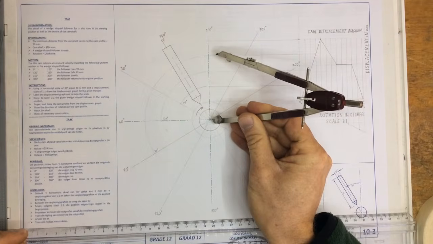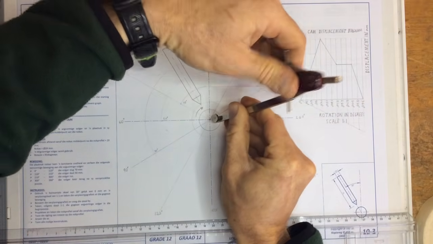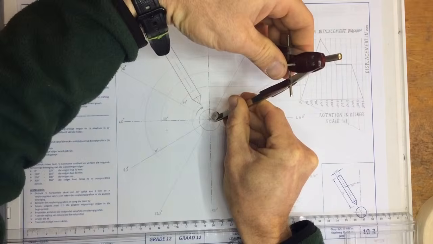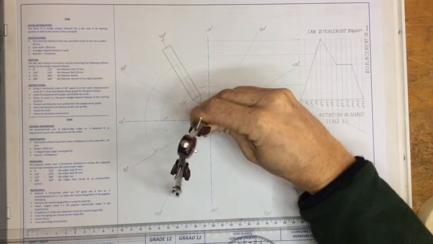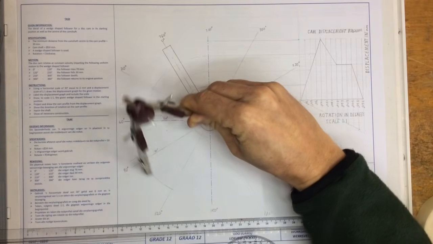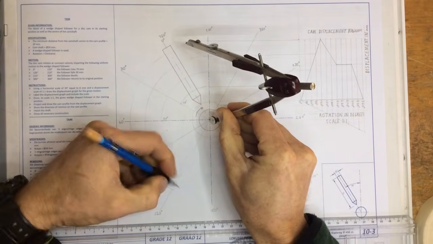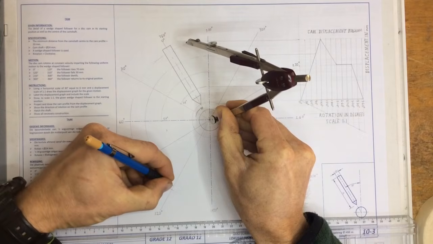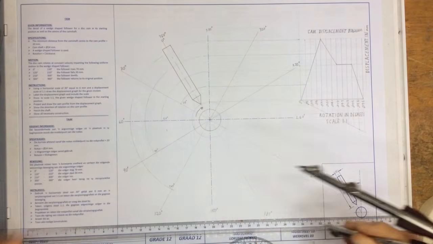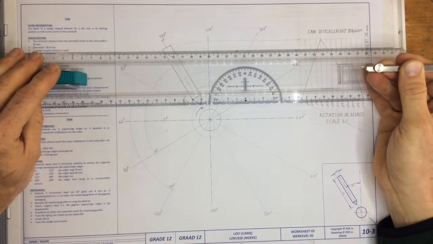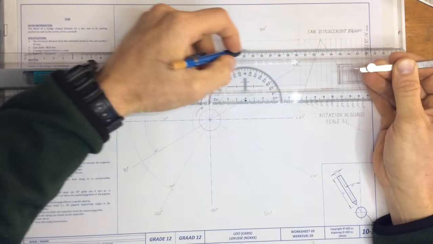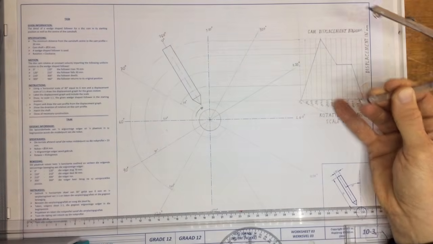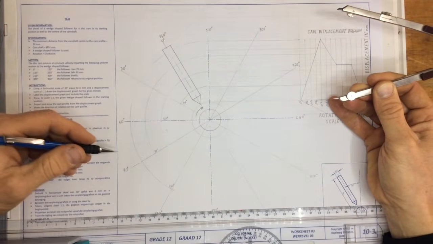120. That's the maximum that you've got over there. Line coming across. Take that around to 120. Coming back down again. Take a line across from this next one down, which is 150. Okay.